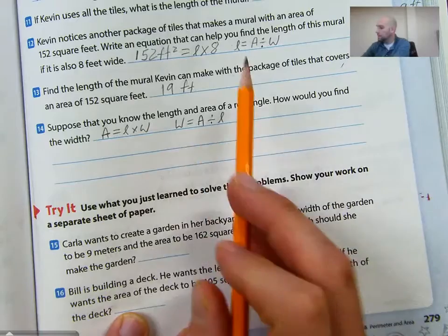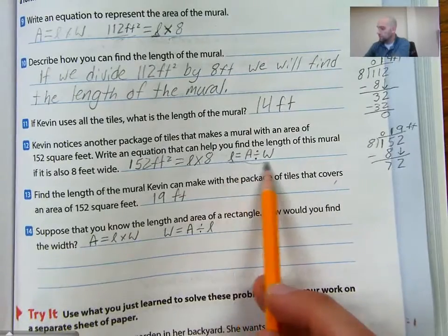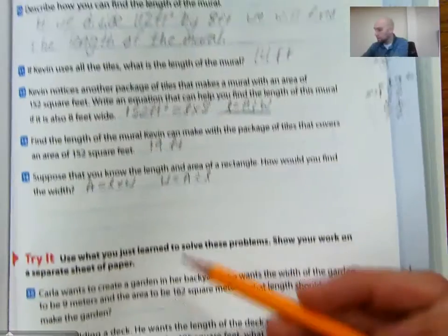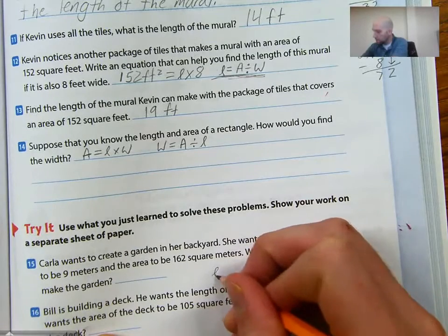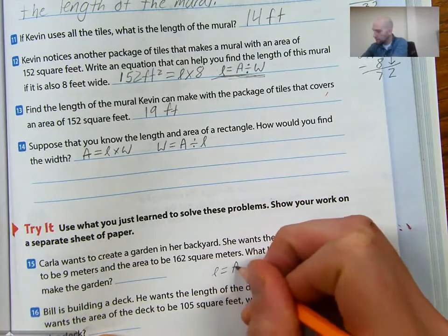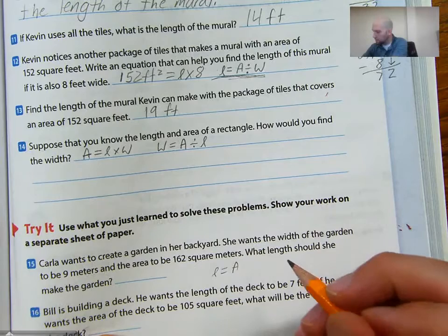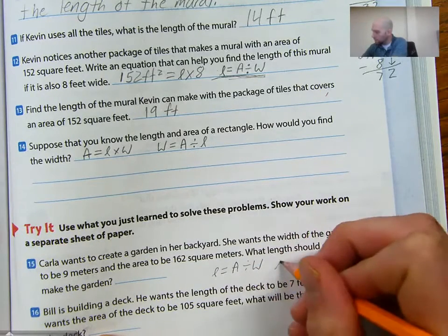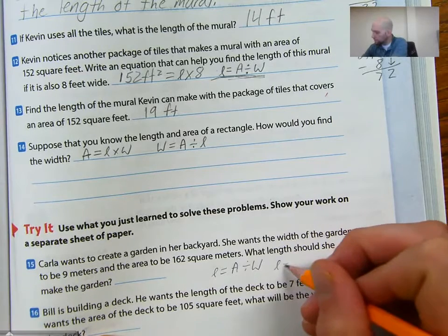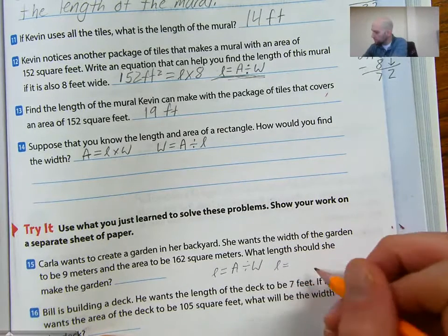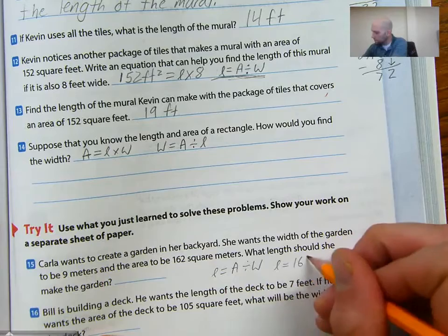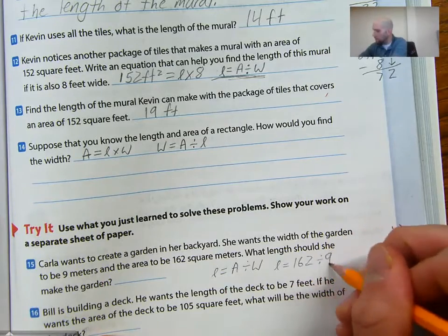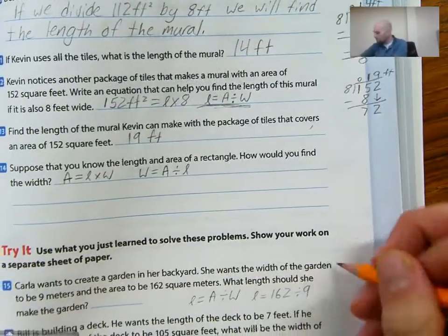We can skip right to this formula. We'll use length equals area divided by width. So length equals 162 divided by 9. And we just need to solve.